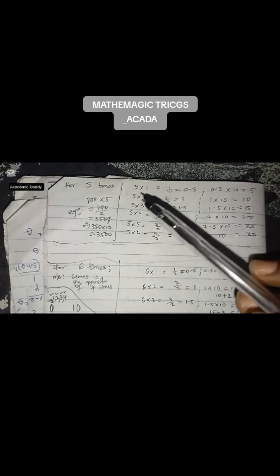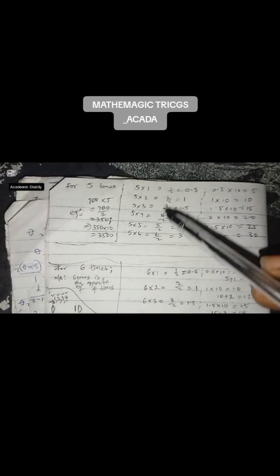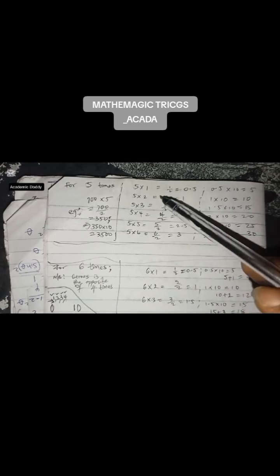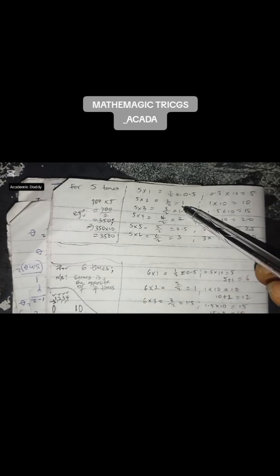So for 5 times, you just divide that thing by 2, multiply by 10. That's just the secret for 5 times. So for 5 times 2, 2 divided by 2 is 1. 1 times 10 is 10. 5 times 2 is 10.